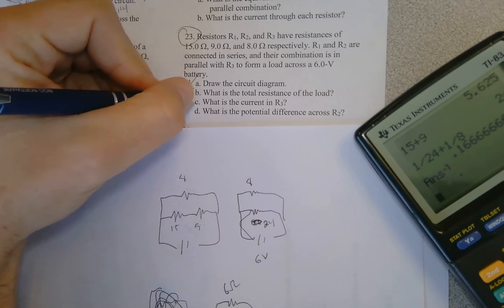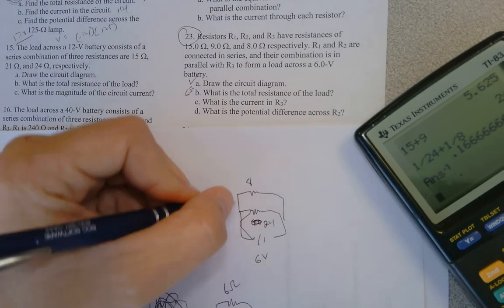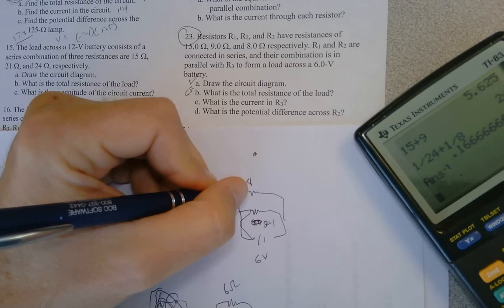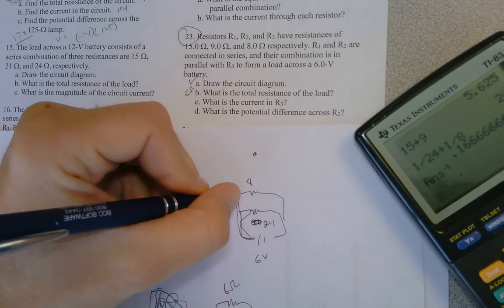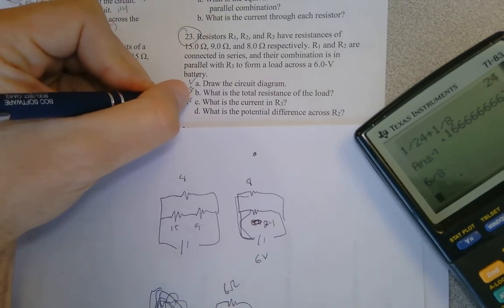What is the current in R3? So if we know this, I'm going to go to this drawing for this one because this is my R3. I know it's going to get 6 volts. So we're going to do 6 volts divided by 8 ohms, and the current there is going to be 0.75.